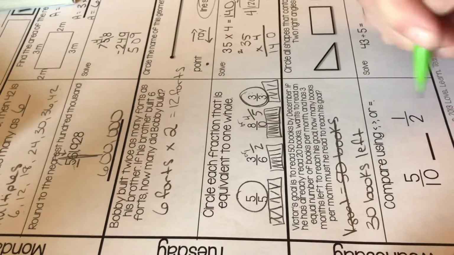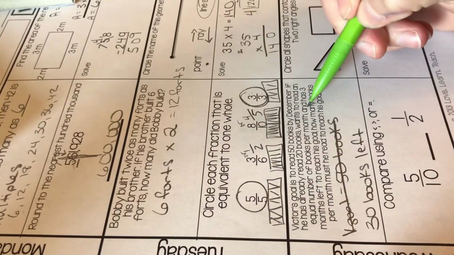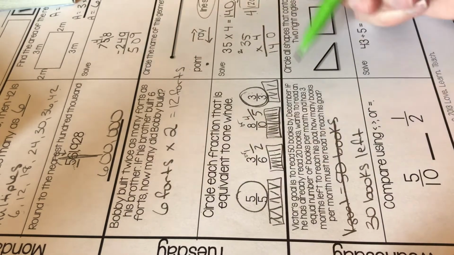I'm going to scratch through that. 30 books left is what I'm dealing with. He wants to read an equal number of books per month, okay? But he has 3 months left to reach his goal. How many books must he read each month?